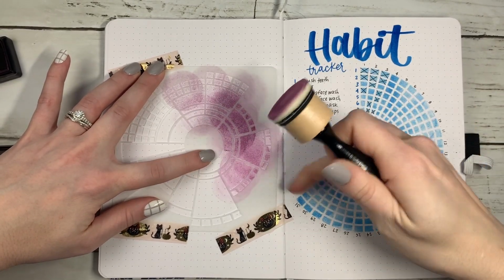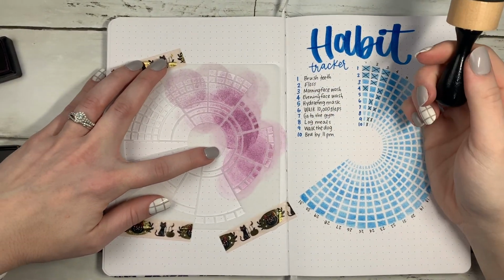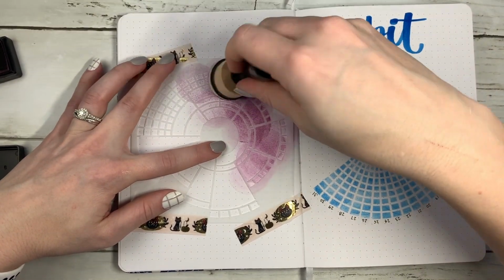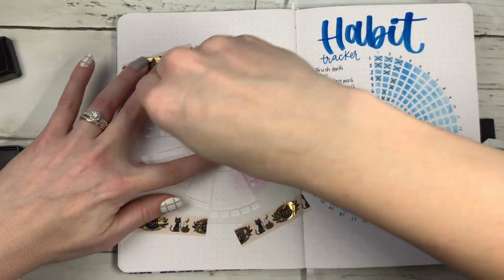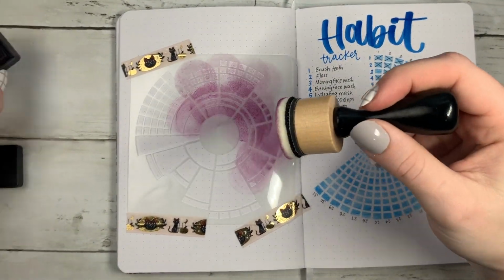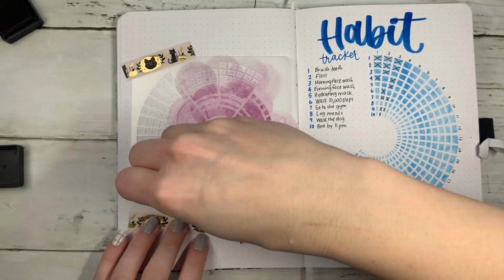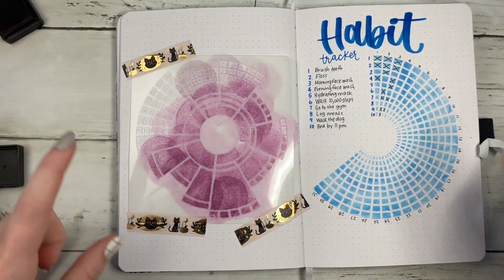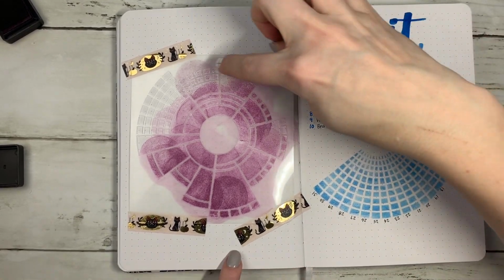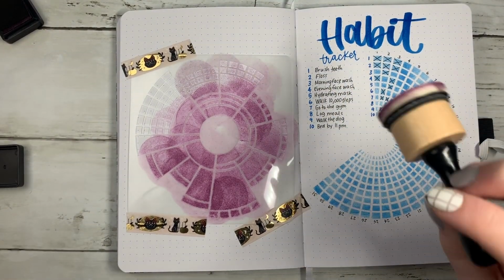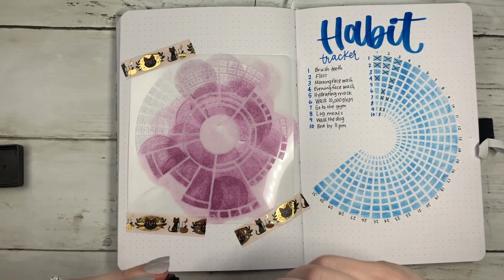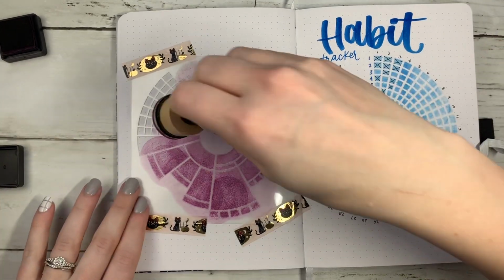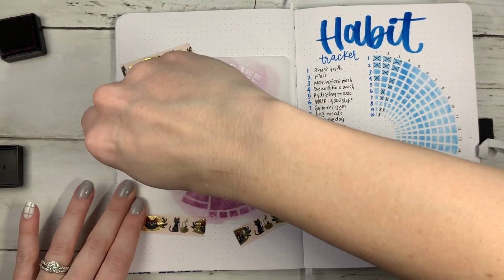Now, I'm not being careful because I don't really care because I'm not using this page. But for this one, for example, I was very careful about not getting it on the sides. So there's different types of ways you can do that as well. And I just like the little twisting motion. You don't have to do that. I didn't do that over here or on top here. You can just get the speckly type of version and it still has the same effect, but I kind of like the little swirl action that happens as well.